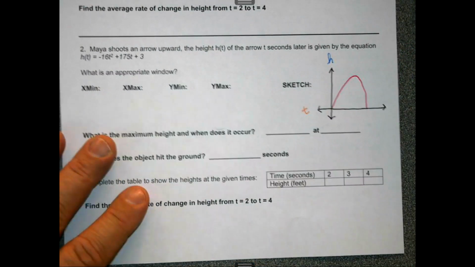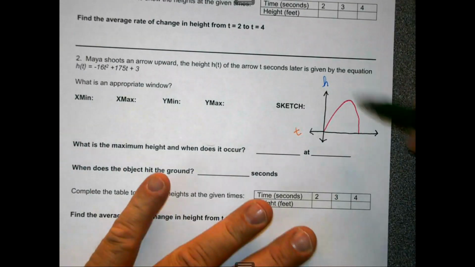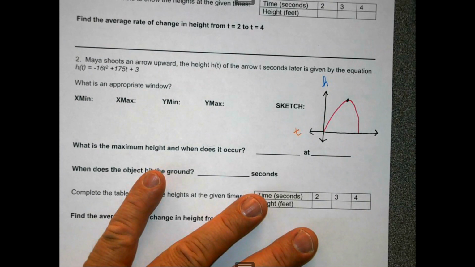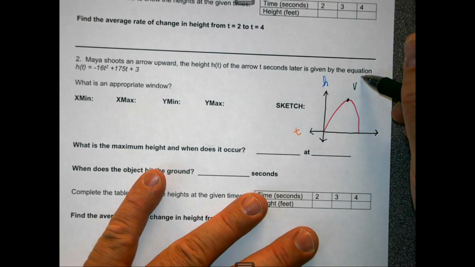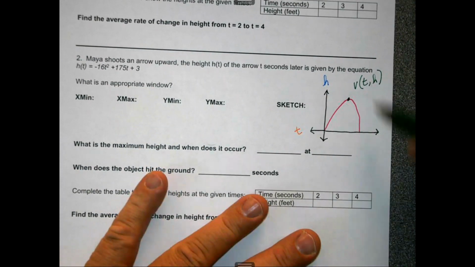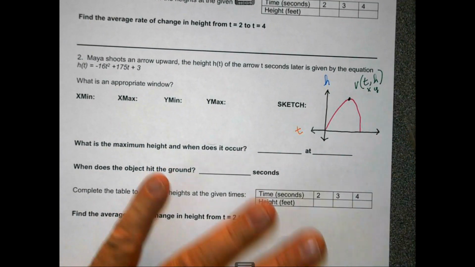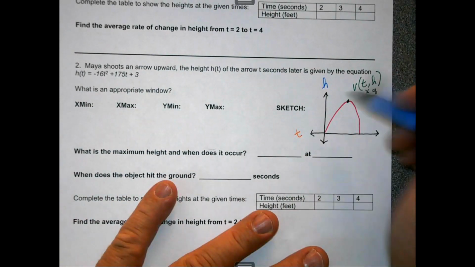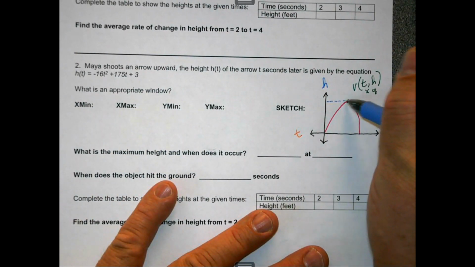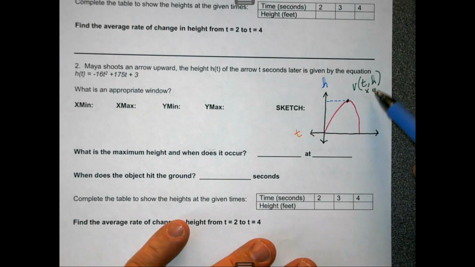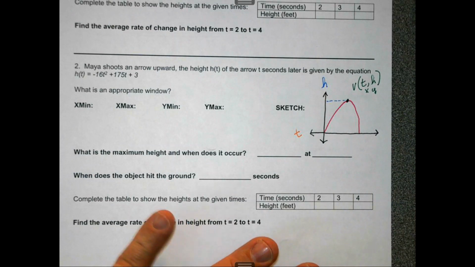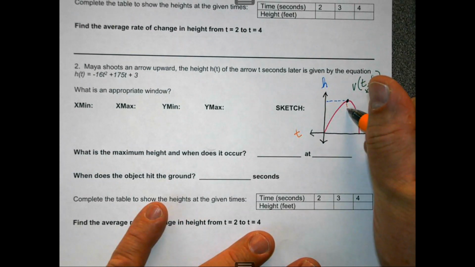So again, with these problems, we're looking for maximum height. So the vertex here, right? T comma H or X comma Y, however you want to think about it. Your calculator uses X, Y. So we have to find the highest point, which is the Y value or the H value of the vertex, and the time it takes to get there.